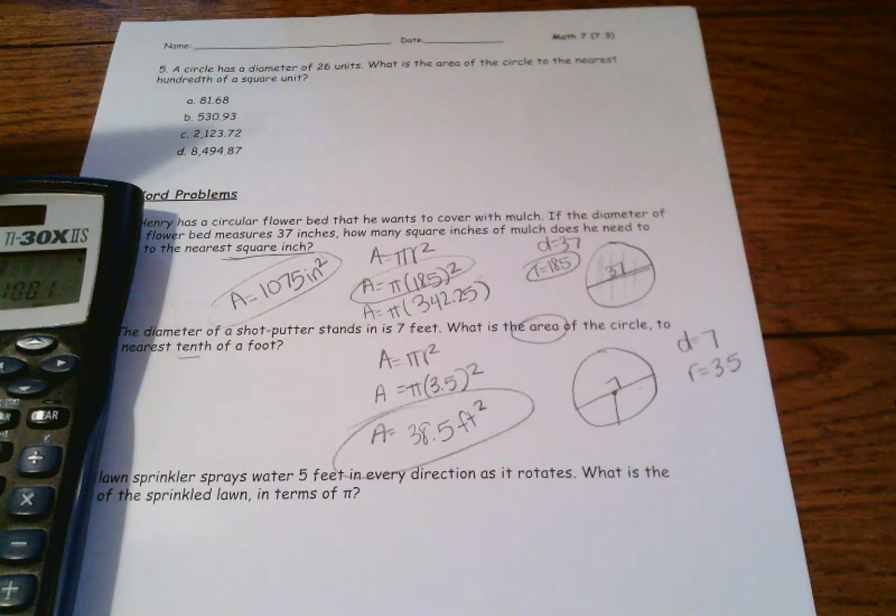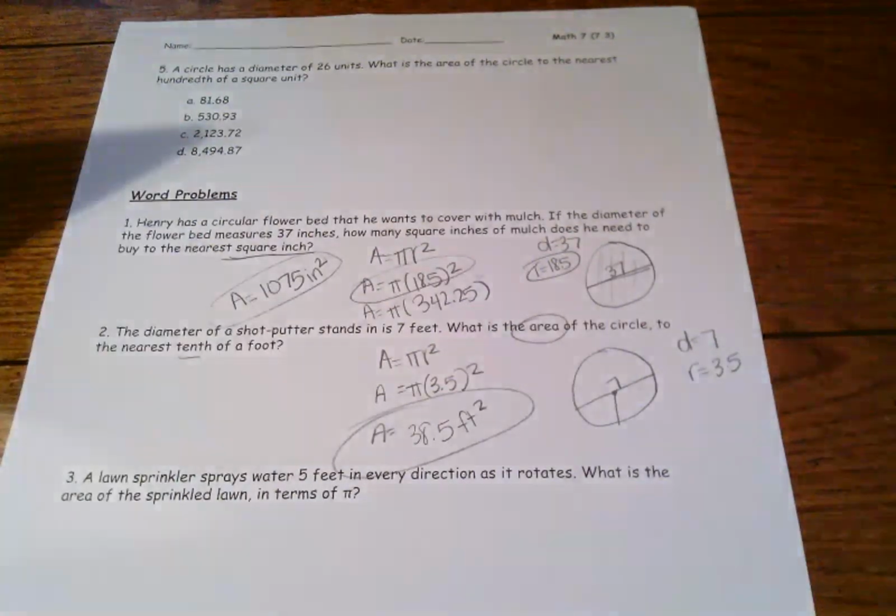All right, your job, I want you to go ahead and read numbers 3 and 4 and try those on your own. So go ahead, read those, pause the video, and try them.